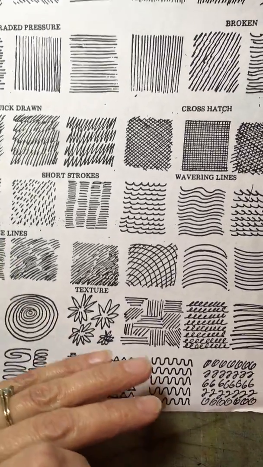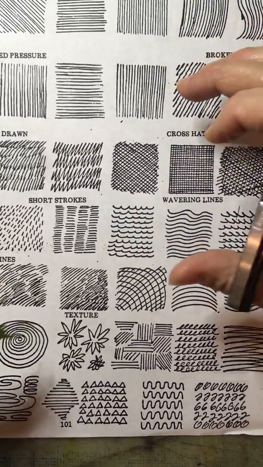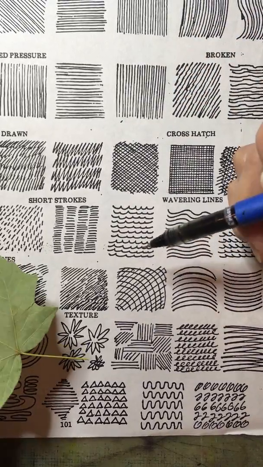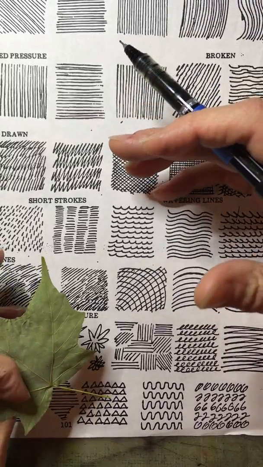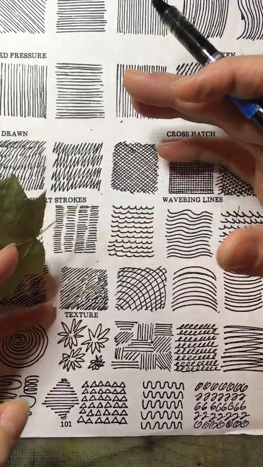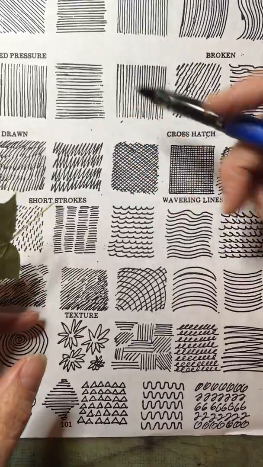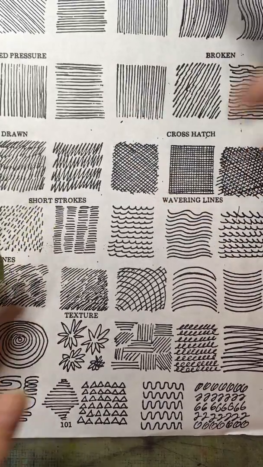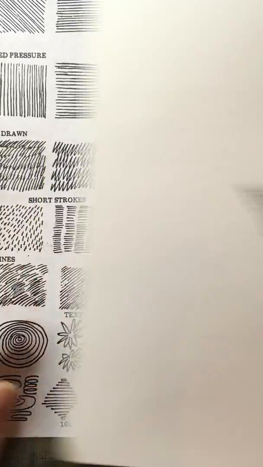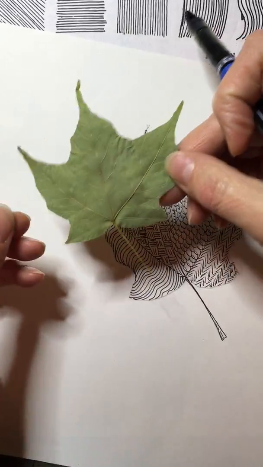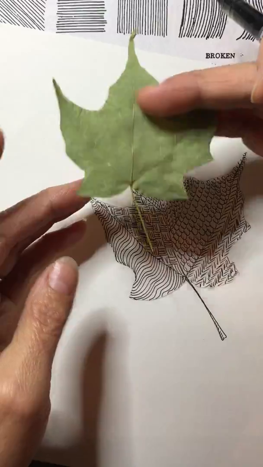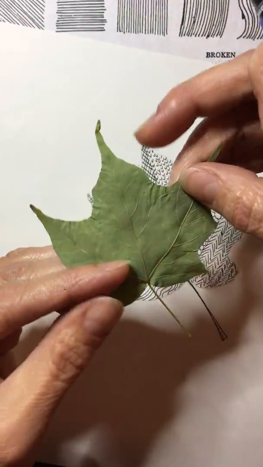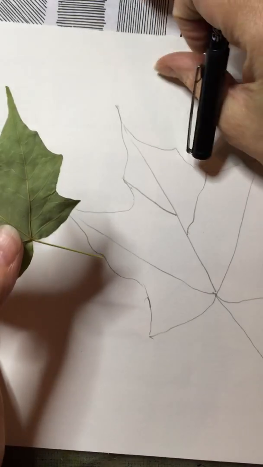So I wanted to take a moment to really reinforce the difference between a value scaled or a value driven texture that implies texture when you draw versus just a flat pattern. So what I handed you in class was a leaf, and you don't have to use my leaves, it's just that I pressed them nice and flat so they're rather transportable. And what I'd like you to do is sketch that leaf out.